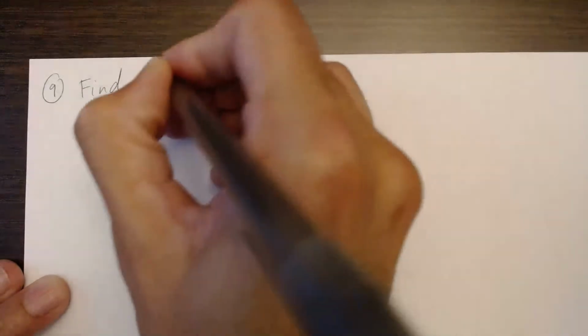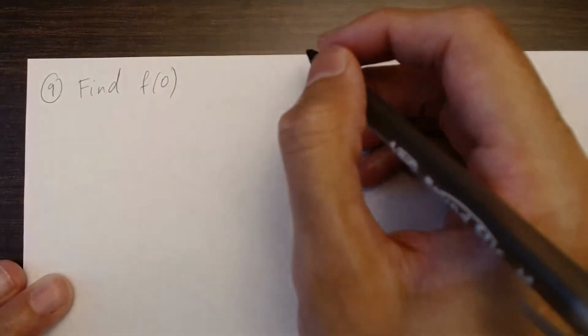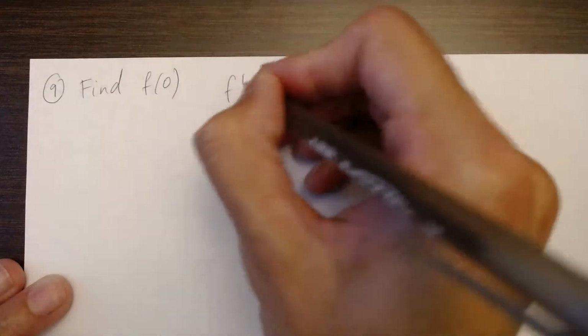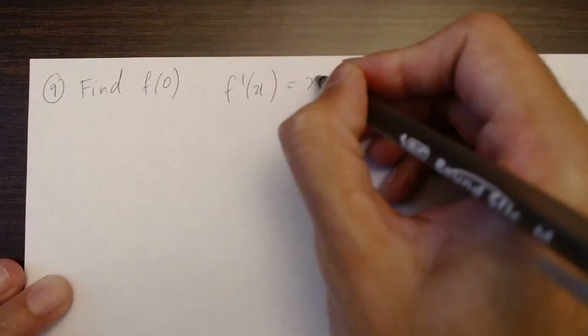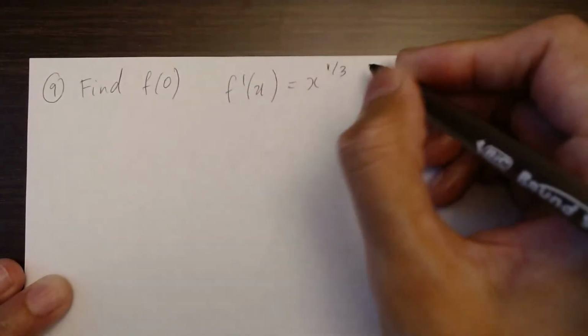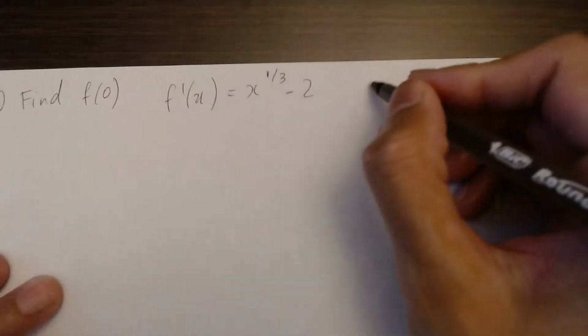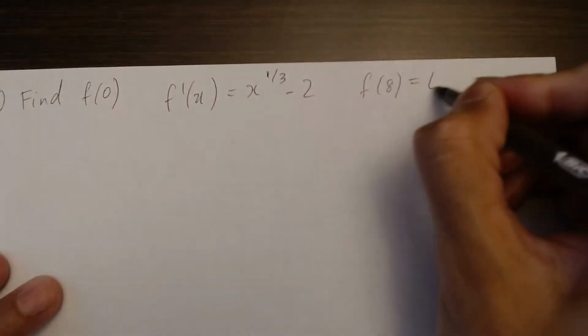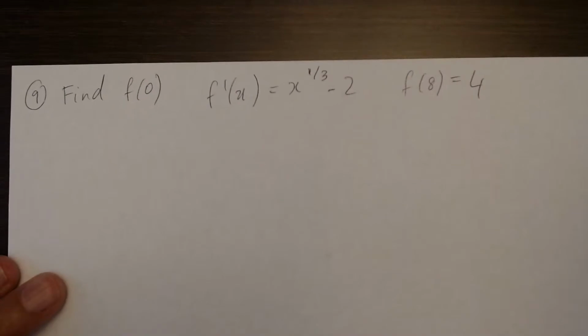Okay, question number 9. I have to find f of 0. f prime x equals x to the power 1 over 3 minus 2. And f of 8 is 4. So again, this is a pretty easy one.